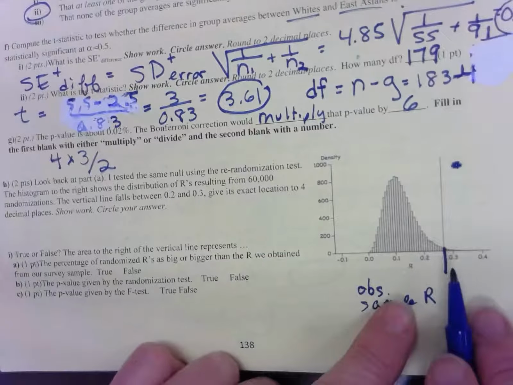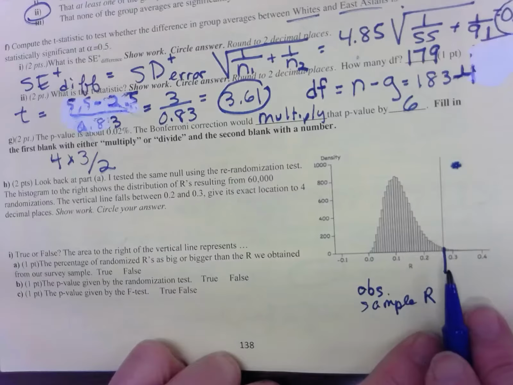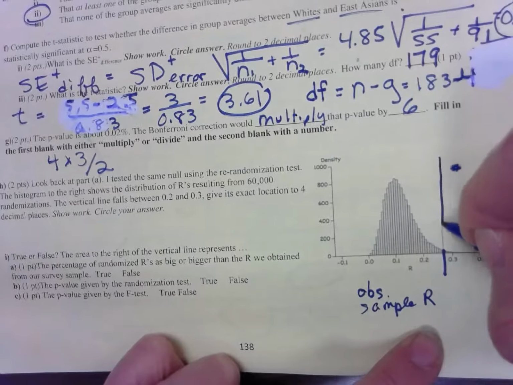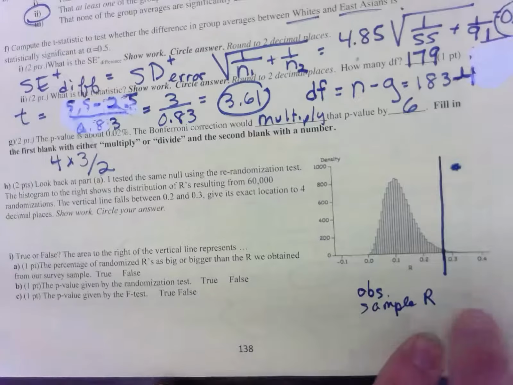And we're wondering how likely it is that our actual observed R came from a random distribution, which is what the null would state. So this is our observed.